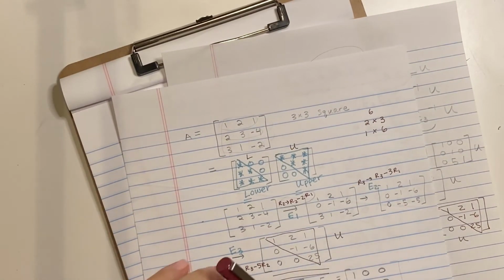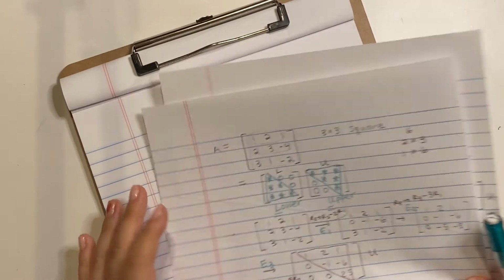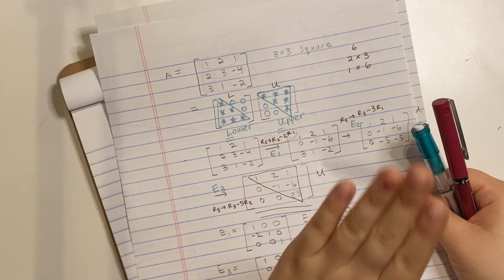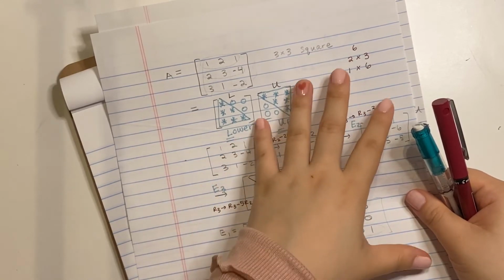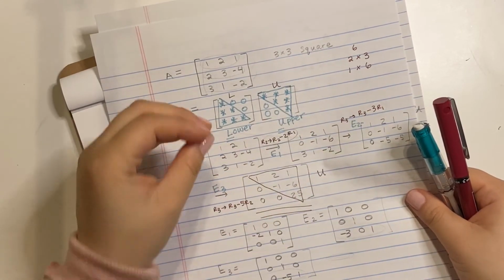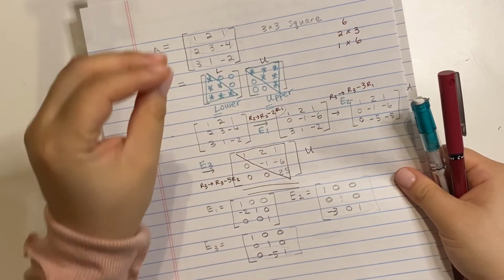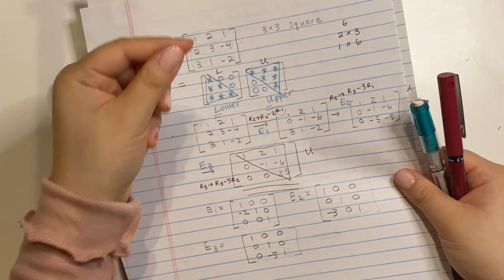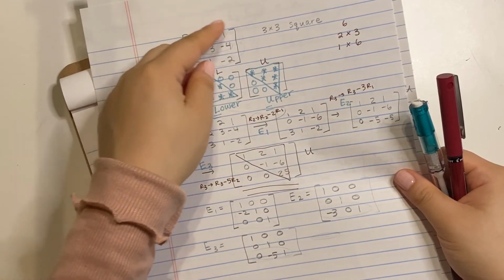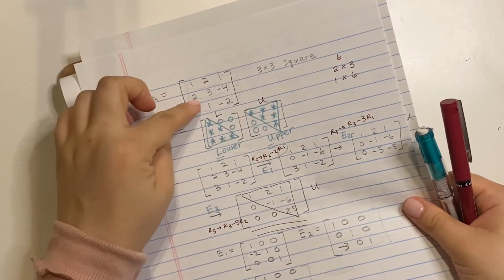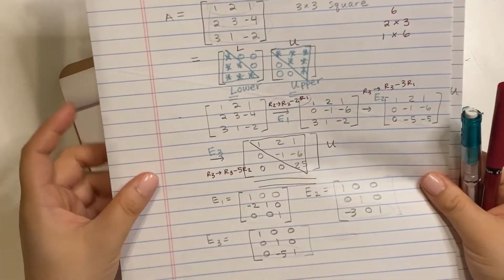So I hope that's making sense. The big picture is to turn A into row echelon, which is going to be my upper triangular matrix. For the lower one, I basically keep track of each row operation, make sure you're never swapping, and make sure you're moving sort of downwards, right? You set your top pivot and you move downwards, making the rest zeros.